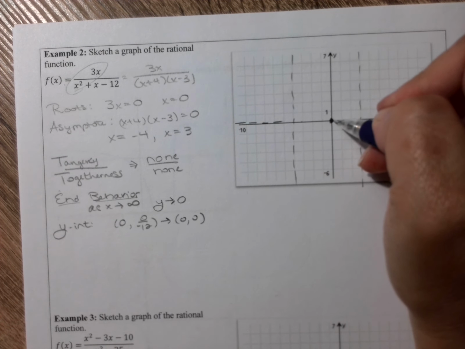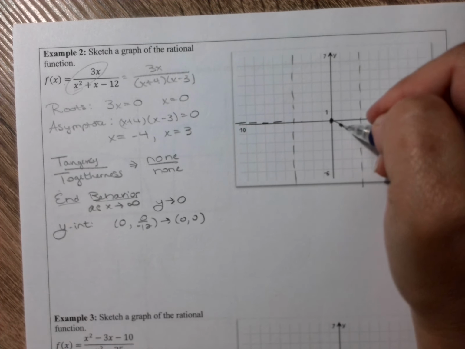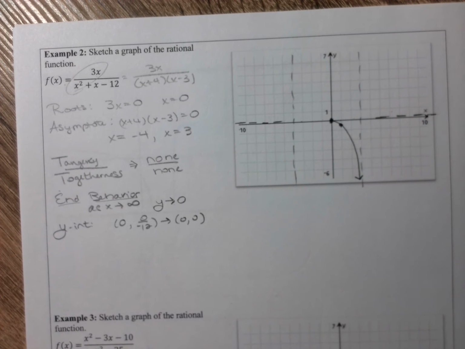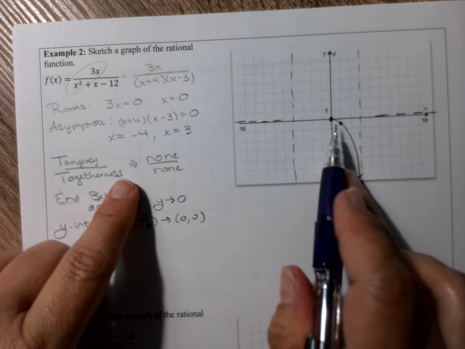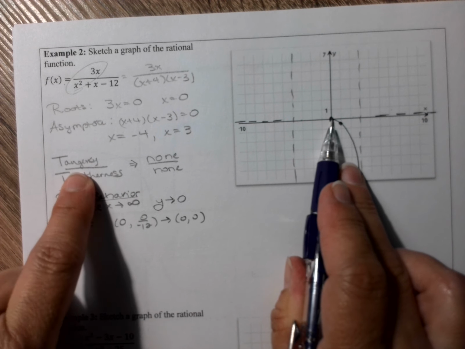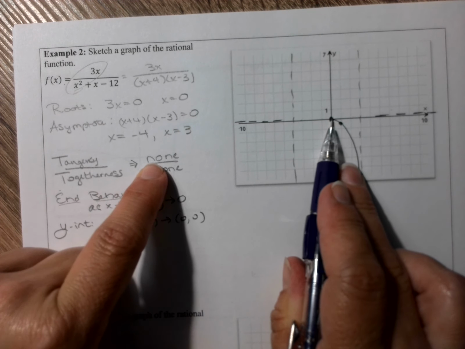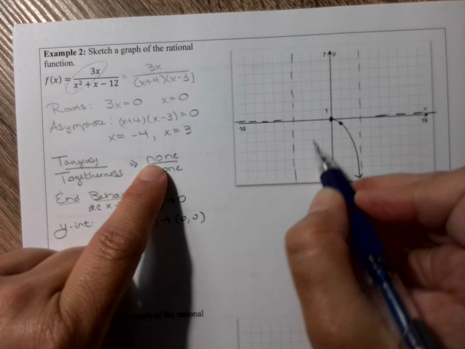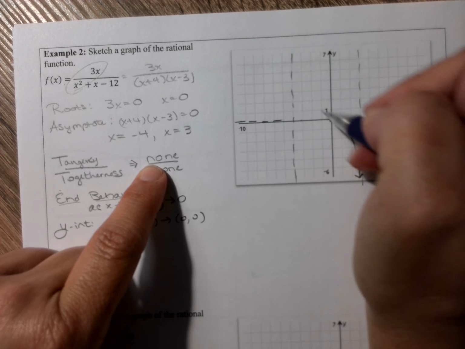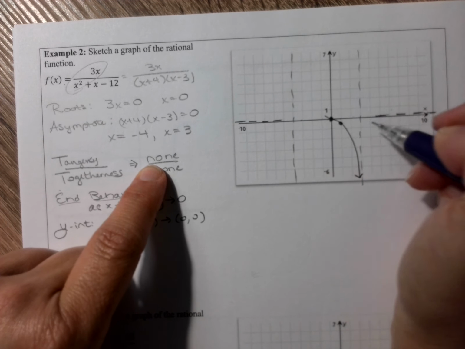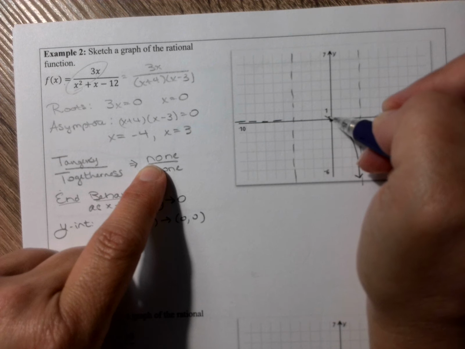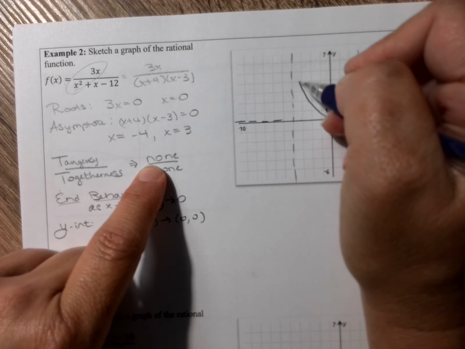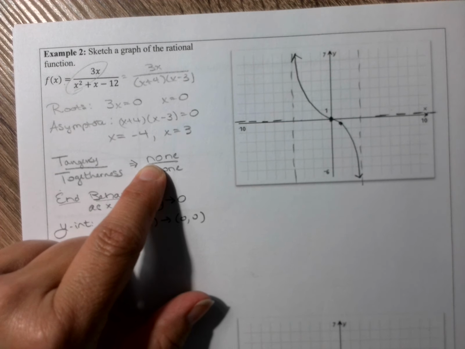I know that these 2 points have to connect and that the graph is going to approach the asymptotes, because that's what it always does. Now, back here at the root, remember, this time we do not have tangency, so we're not going to make that little parabola. It has to cross the axis here. It's going to cross, and once it crosses, it's going to go to that asymptote, which serves as a magnet, pulls it close.